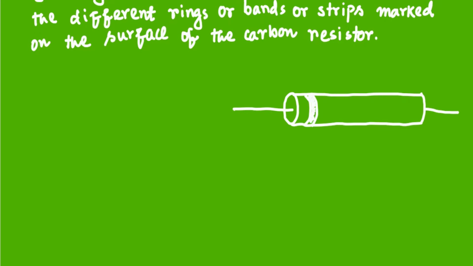This is the first ring, which is ring A, then the second ring, which is ring B or strip B, and then the third ring, which is ring C. The fourth ring will be well separated from the first three rings or strips.